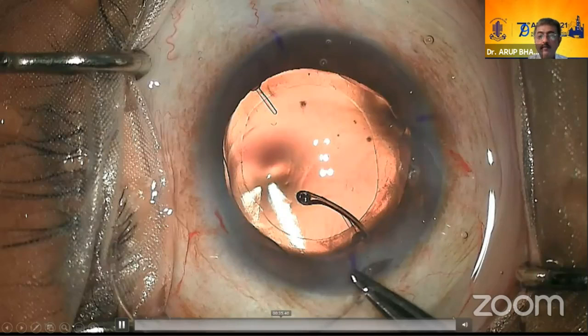So one should be very careful when you rotate the lens. If there is any resistance, inflate the bag. Otherwise, if you don't find any resistance, don't inflate the bag, then it will be more stable postoperatively.